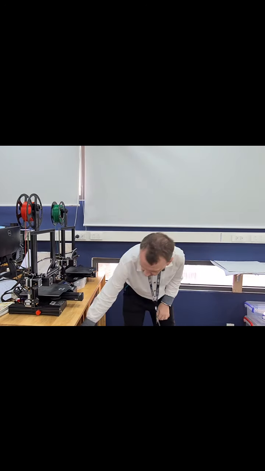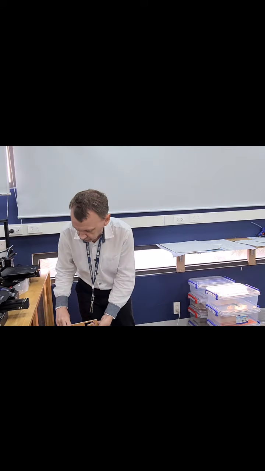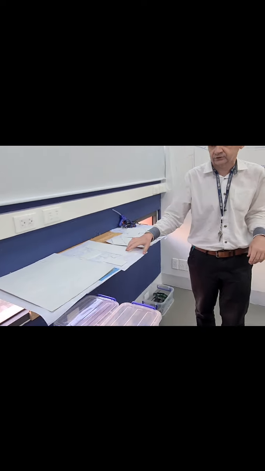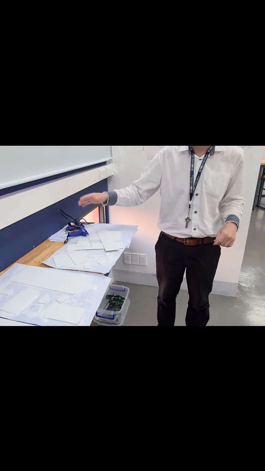We have all of our sheets that we are cutting into, and we are storing a lot of that down here. We'll show you more about our storage later. We have our glue gun table. This is collapsible. Students come here to use the gluing.